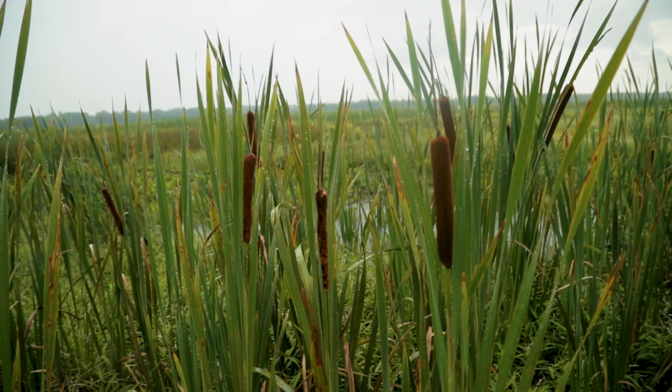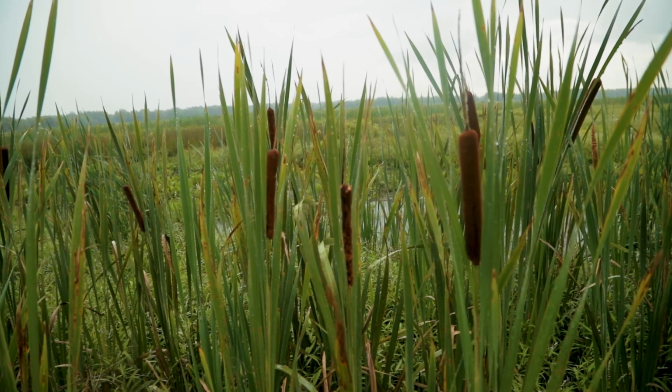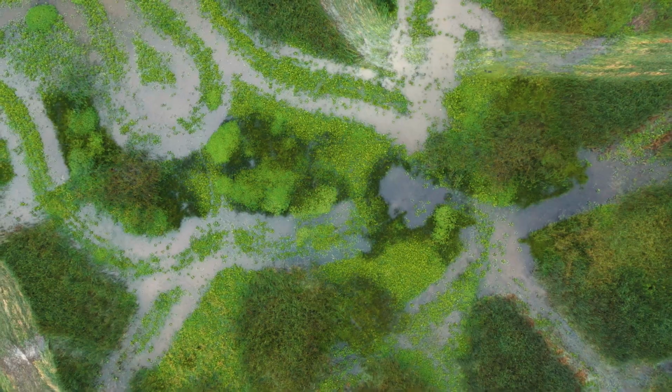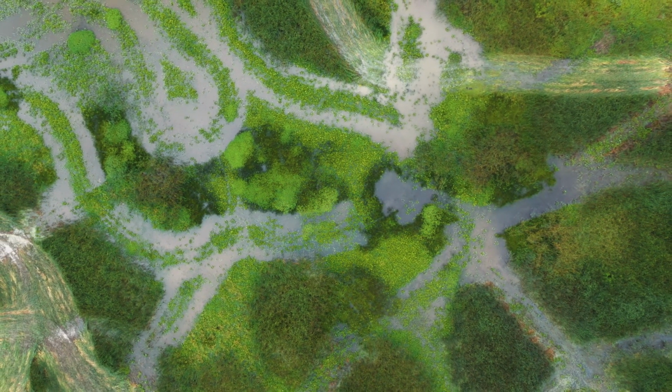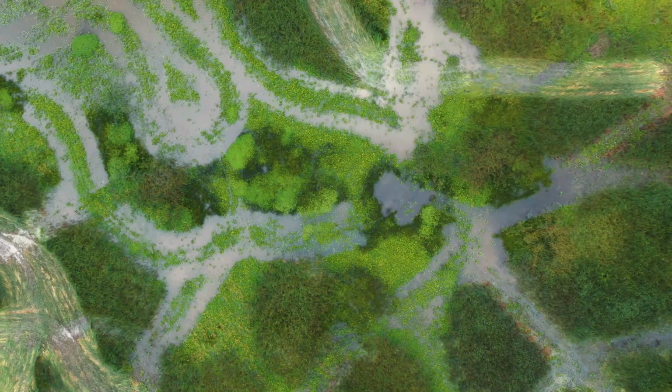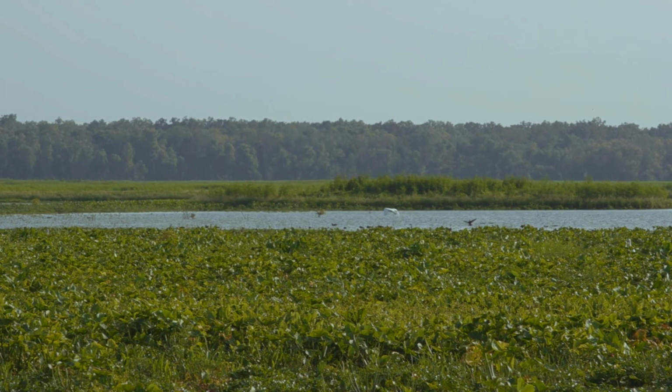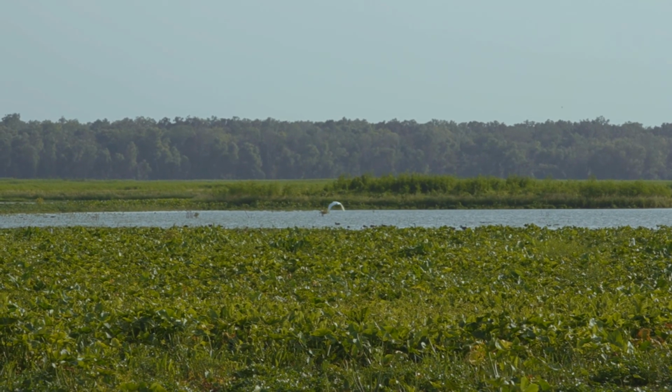Emergent marsh is characterized by dense wetland plants such as cattails, bulrush, and cutgrass, but will also have some areas of open water. These plants prefer water between 6 inches and 3 feet deep and are rooted in the soil, but emerge above the water surface.